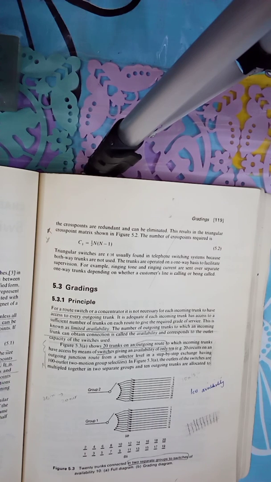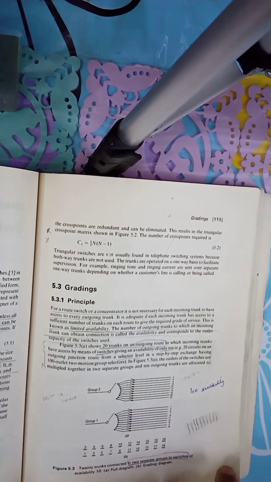Here, how do we find the availability? Availability is a key term which is normally defined by the term K. How do we find K? Total number of trunks divided by the total number of groups in which it is divided. Here the total number of trunks is 20. We divide it by 2, which is the number of groups. We get availability which comes out to be 10.